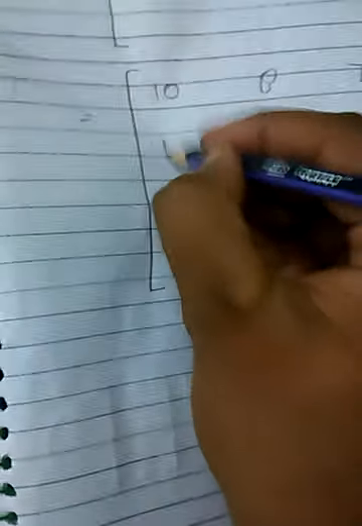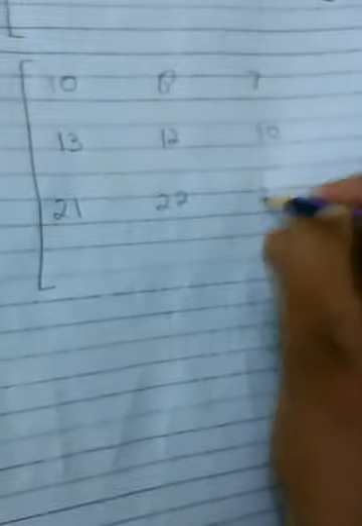The sums come out as 10, 8, 13, 12, 10, 21, 22, 12. So this is our resultant matrix, and its order is 3 rows, 3 columns. So the resultant matrix is of order 3 cross 3.